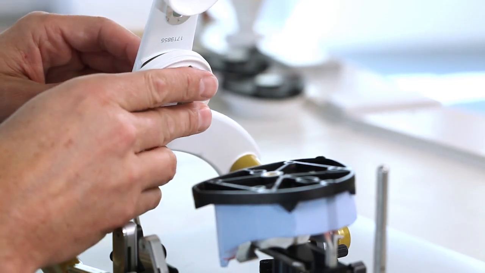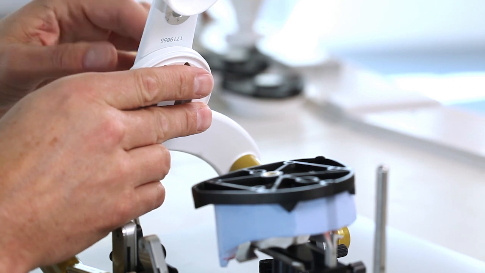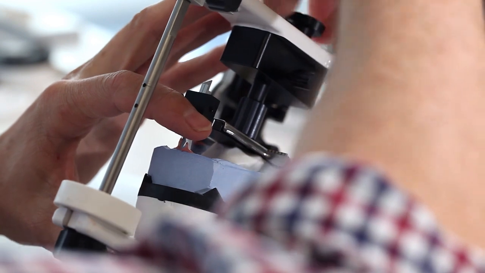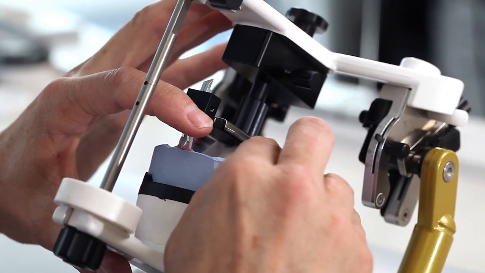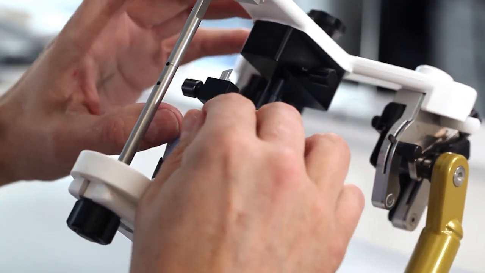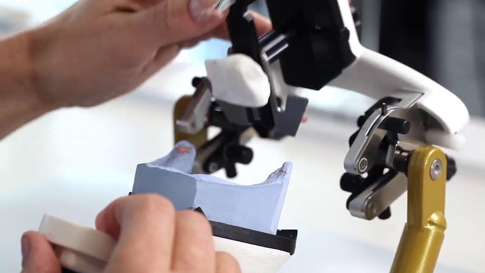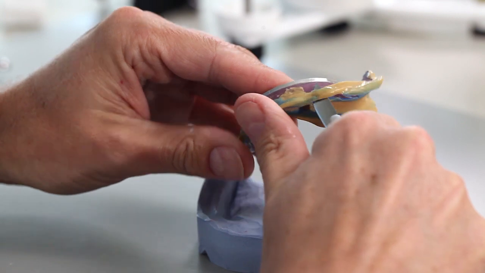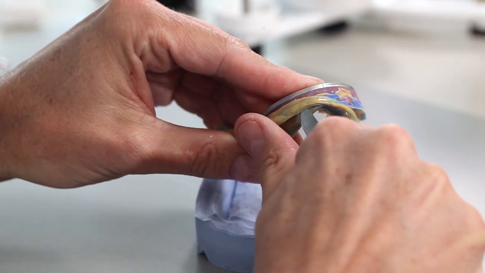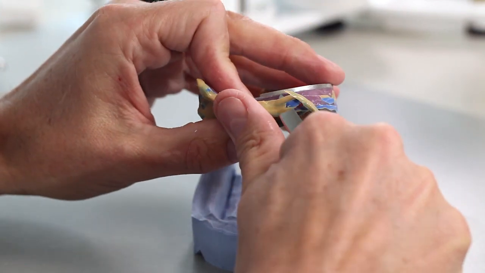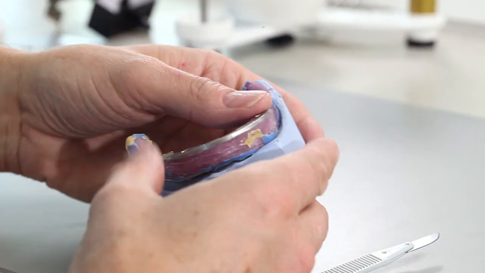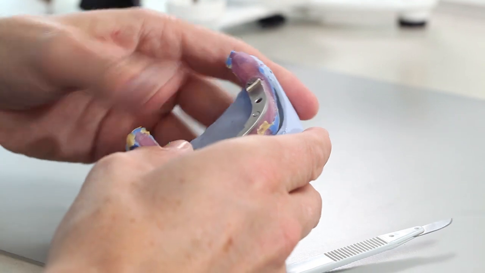Mount the base plate in the articulator and secure the mandibular model using dental plaster. Wait until the plaster has set. Then, cautiously remove the horizontal guide and clean the mandibular model. Cut back the functional impression of the lower jaw on the vestibular side. Check whether it closely fits the model.